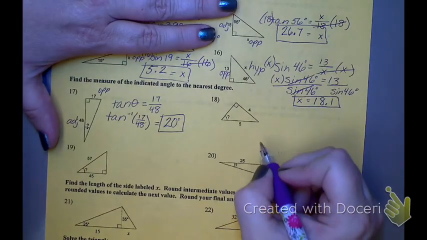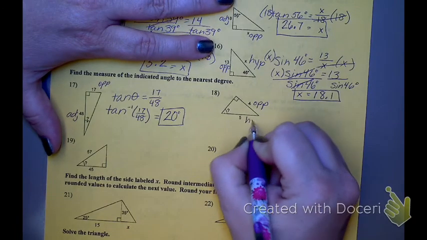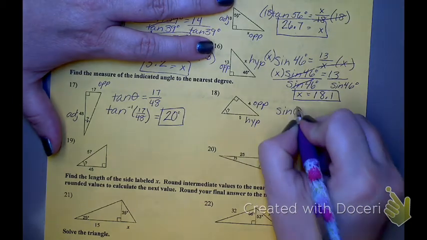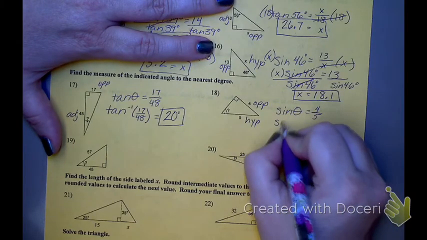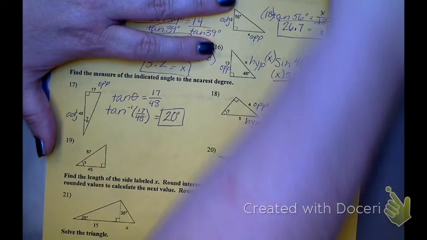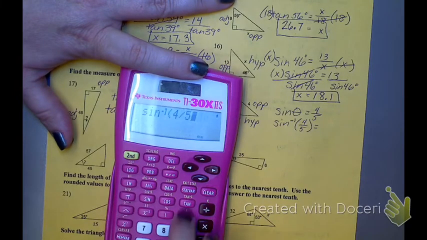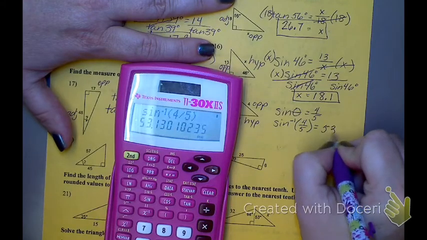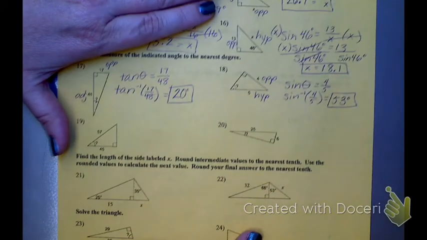This one right here, let's see. Here's my angle. They give me opposite, and they give me hypotenuse. What uses opposite and hypotenuse? Sine. So I'm going to say sine of theta is equal to 4 over 5. I have to use my inverse sine, that -1 thing, of 4/5. That's going to give me my result. So second sine of 4 divided by 5, 53.1, I'm going to call that 53 degrees. So when it says the nearest degree, they're wanting the nearest nice number.